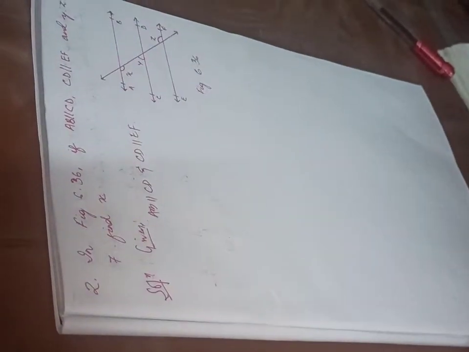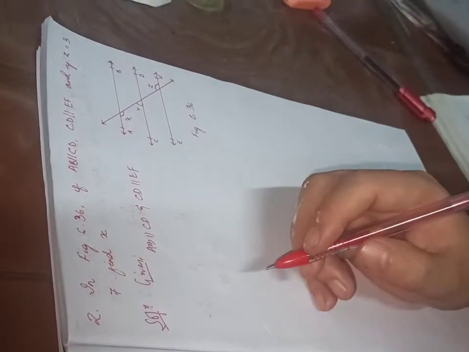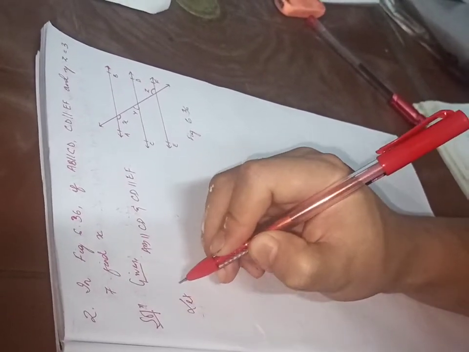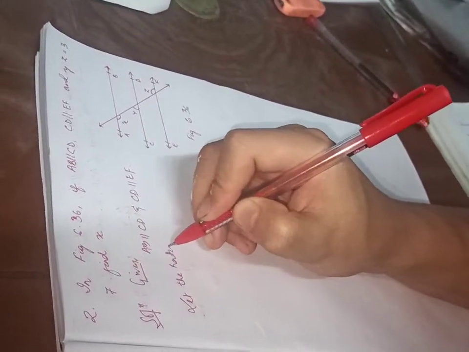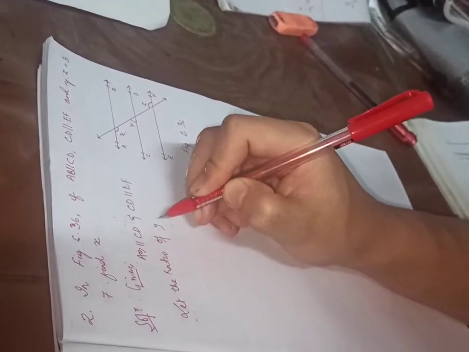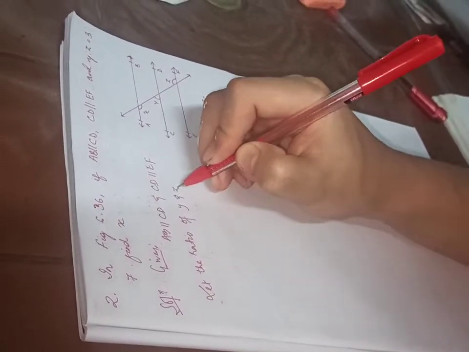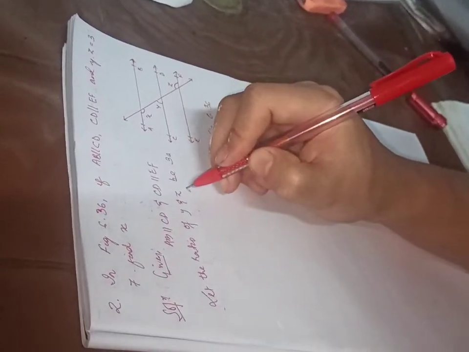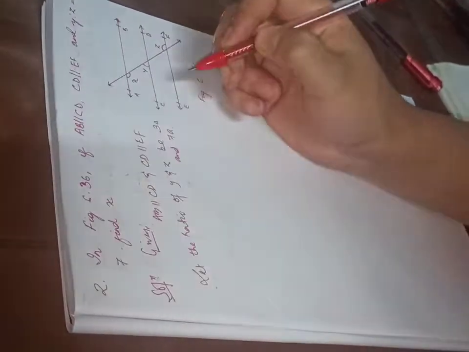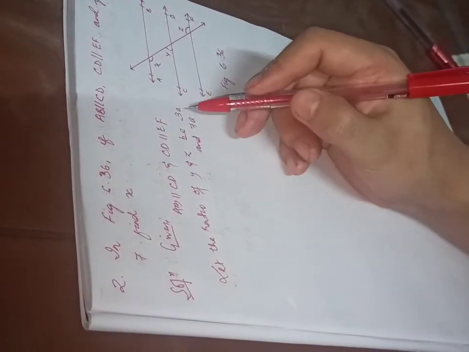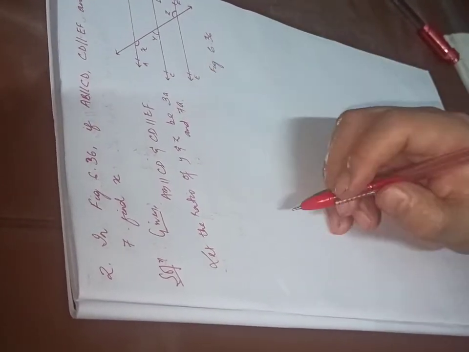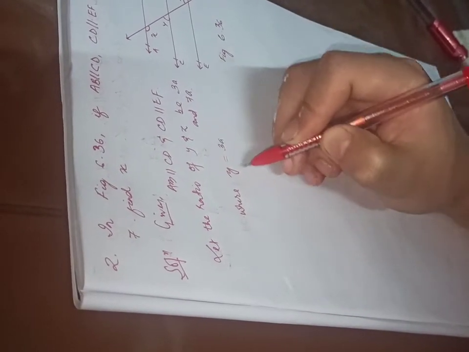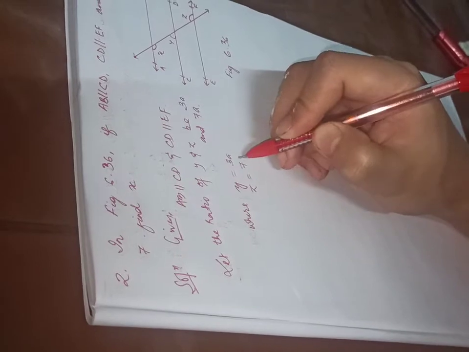This is clearly given in the question. And then the ratio of Y and Z is given as 3:7. So I'm going to write, let the ratio of Y and Z be 3a and 7a, where Y will be equal to 3a and Z will be equal to 7a.